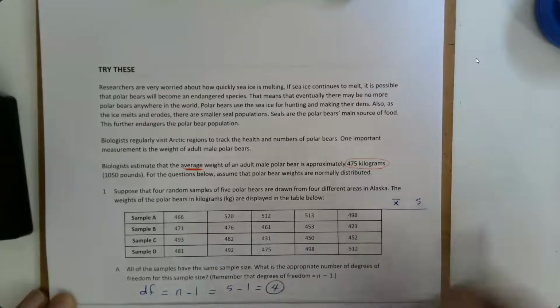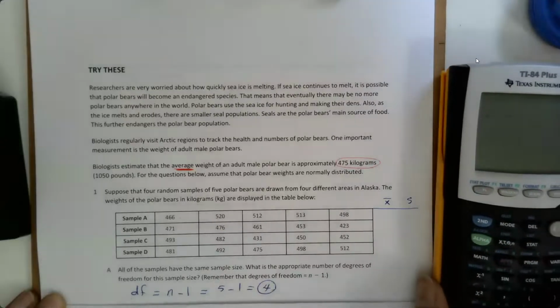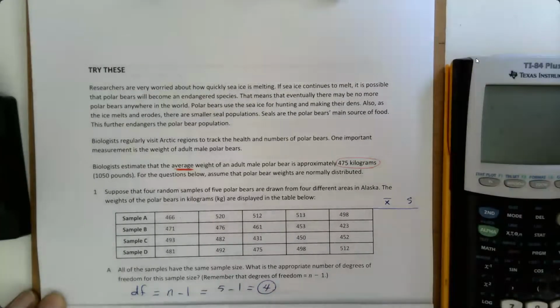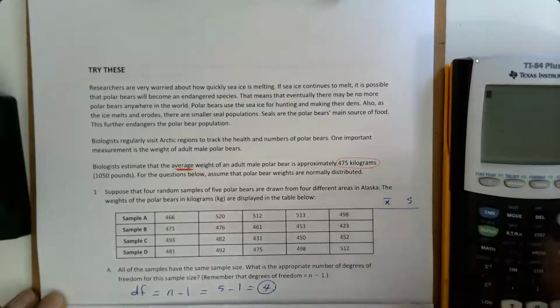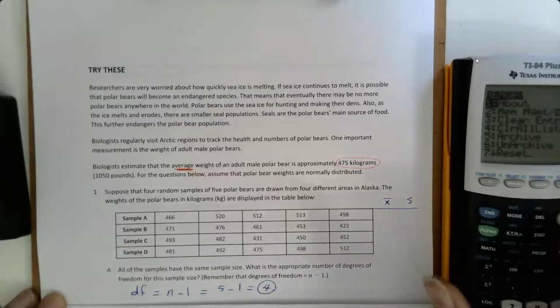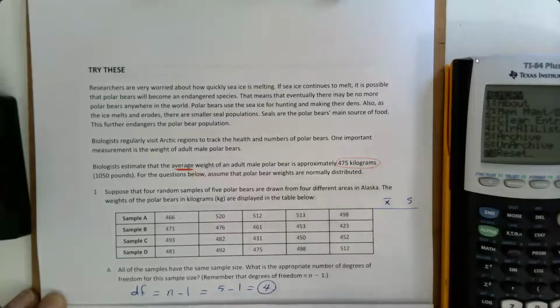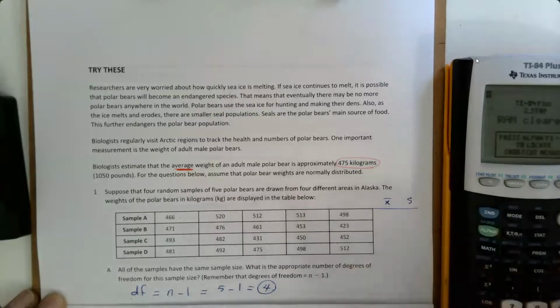So let's use our calculator, enter this data in our calculator, and then calculate this. Let's turn on the calculator, clear the data here. I'm going to reset my calculator. Second plus. Reset all RAM. Second plus.